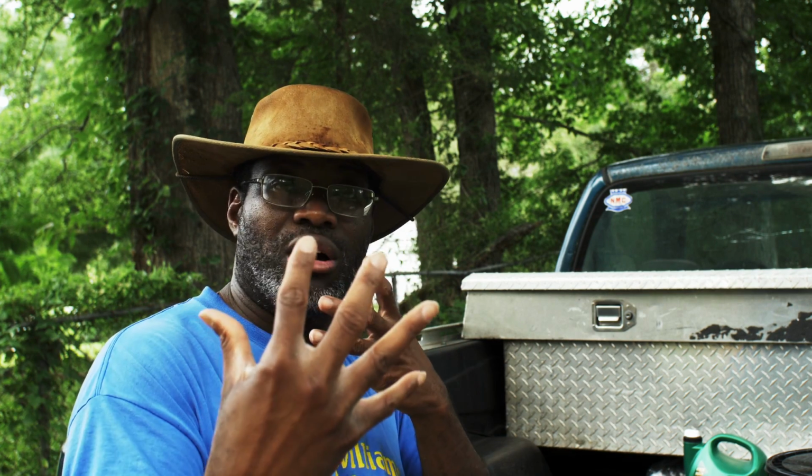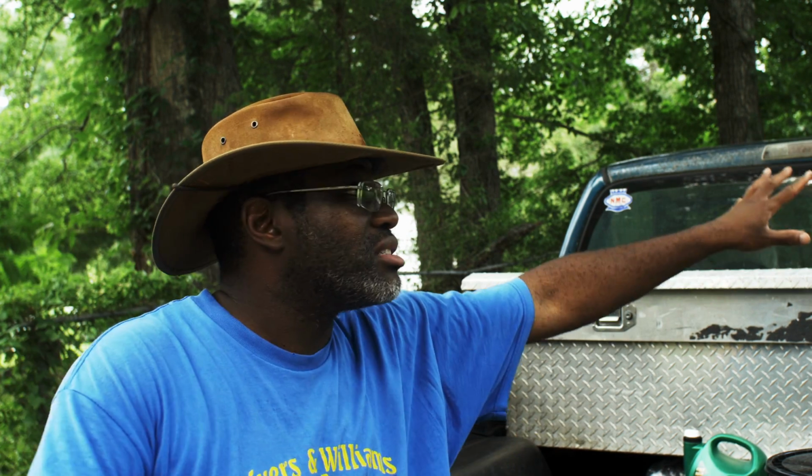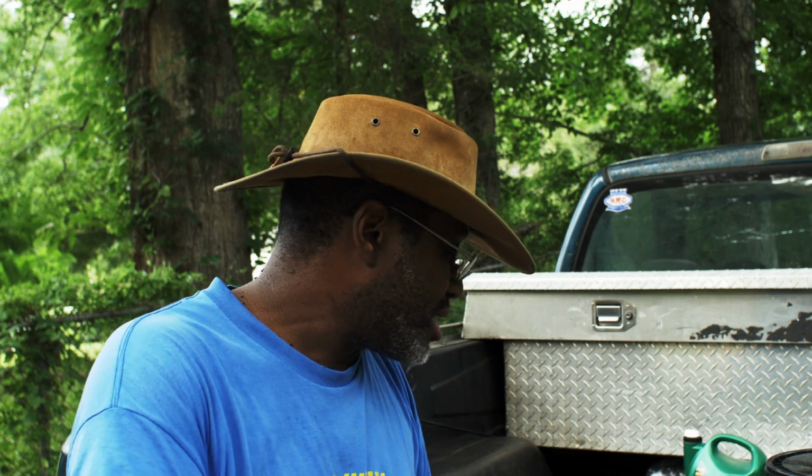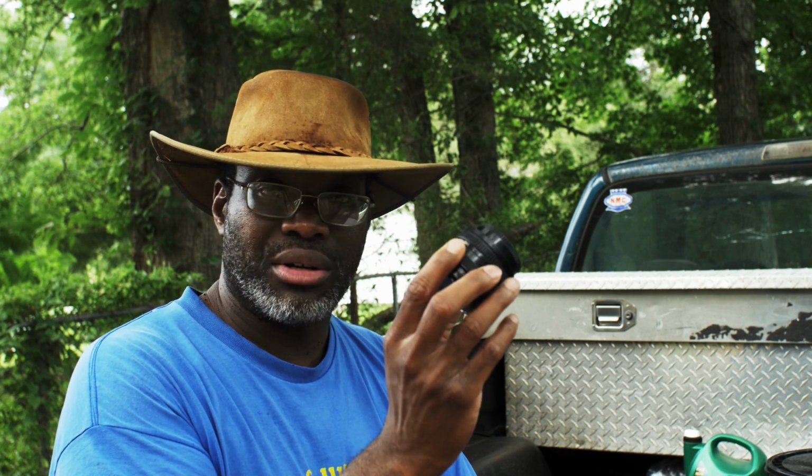For those of you who don't know, you essentially have three general sorts of lenses. You have wide angle lenses. In other words, you're not just seeing my head talking right now, you're seeing a little bit of the background, some of the trucks, some of the trees. The next sort of lens is a 50mm lens.